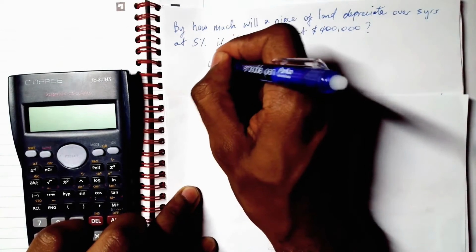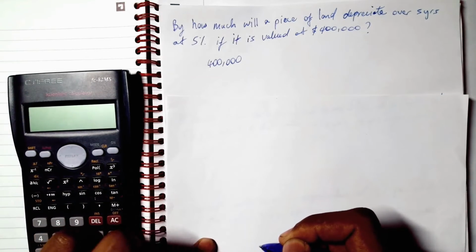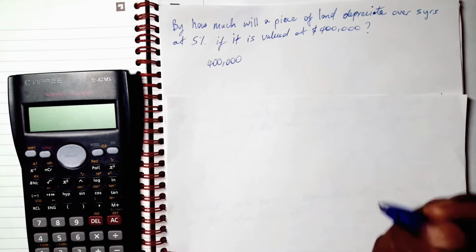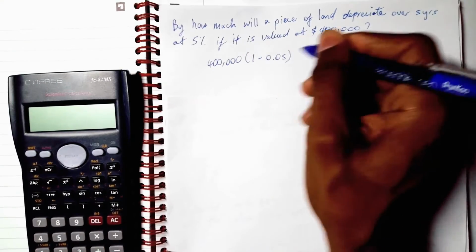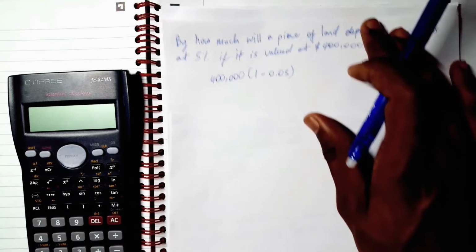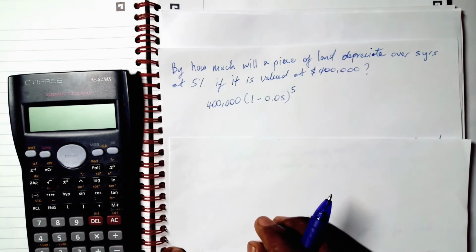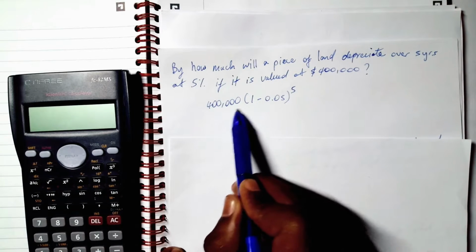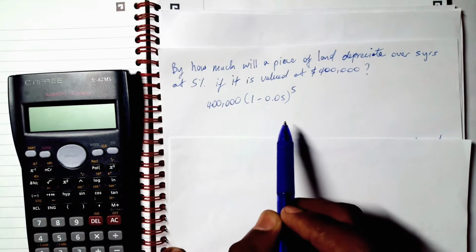So the initial value is 400,000, and they want to know by how much it depreciates. So we're going to have to depreciate it first, all right? 1 minus 0.05 raised to the power of 5 years. We're going to have to depreciate this 400,000 over a period of 5 years.